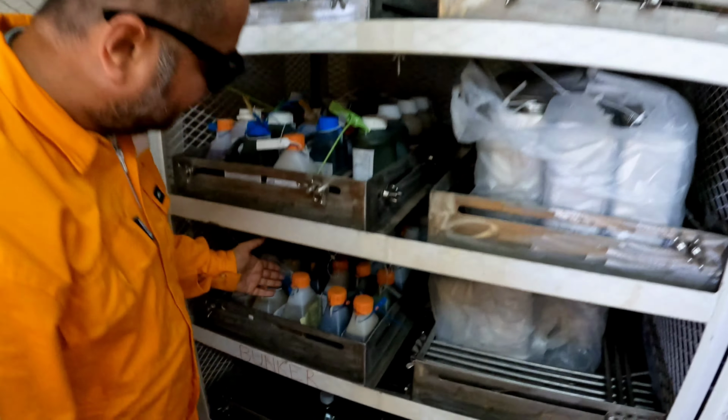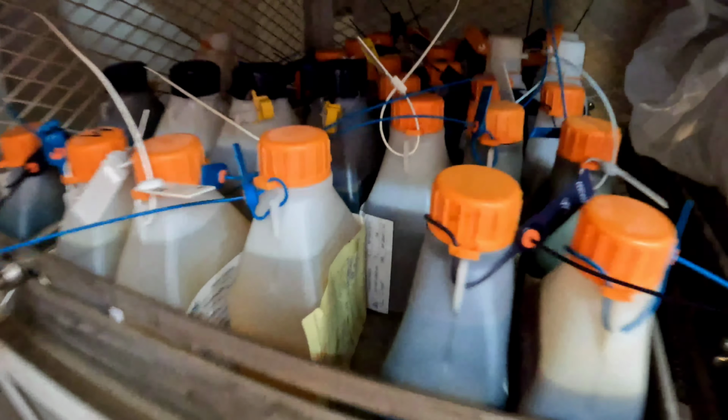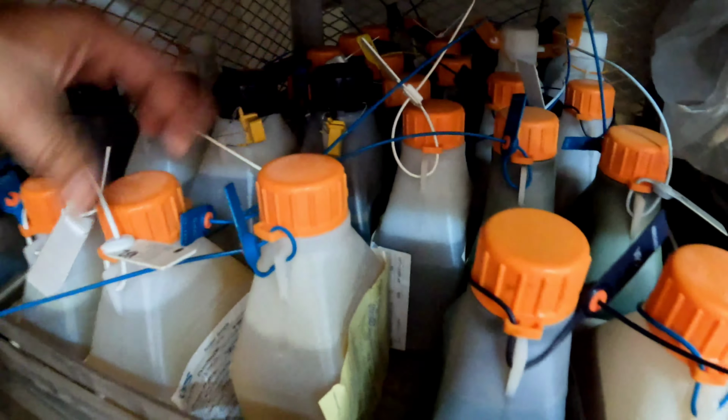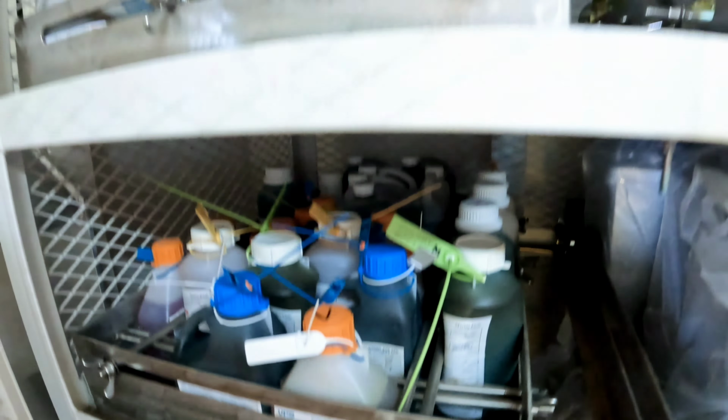In the same way, these are the bunker samples which are kept over here. You can see these are small plastic bottles. They have also been very nicely arranged and stored over here.